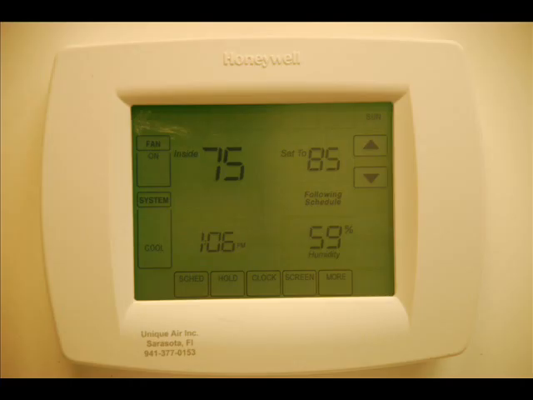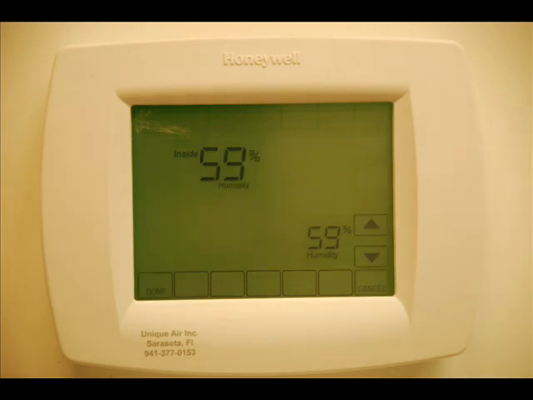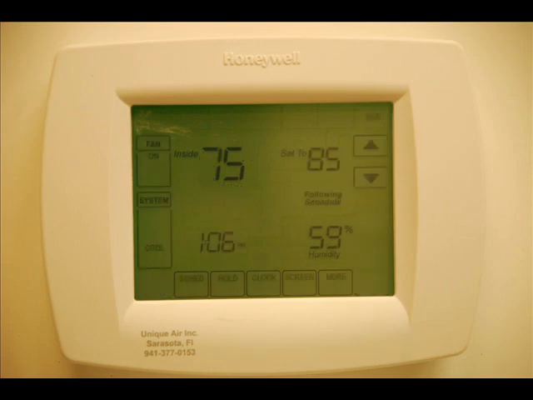Dehumidification. Press More until the dehumidifier screen is displayed. Then press the up or down arrows to set the desired humidity level and operation, auto or off. If you don't have a dehumidifier, the thermostat activates the air conditioner to reduce humidity by cooling as much as 3 degrees Fahrenheit lower than your temperature setting. Press Done to save and exit, or press Cancel to exit without saving changes.